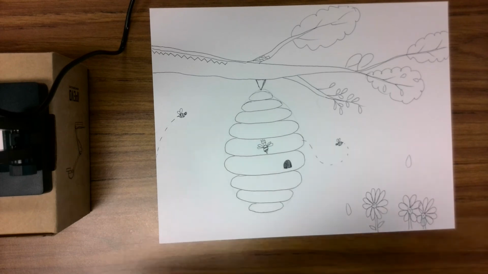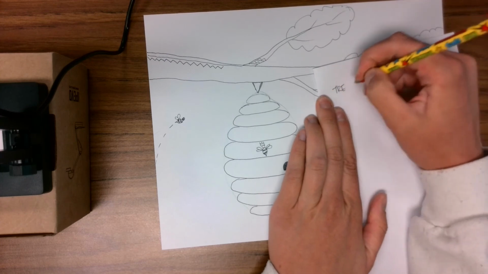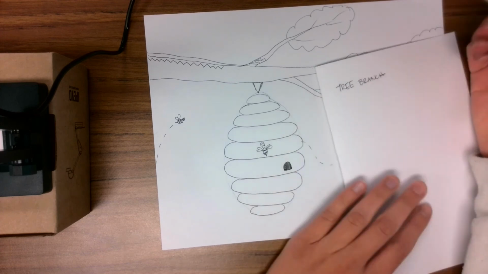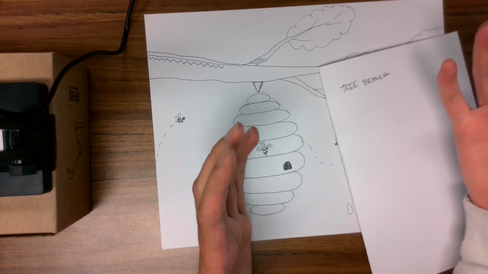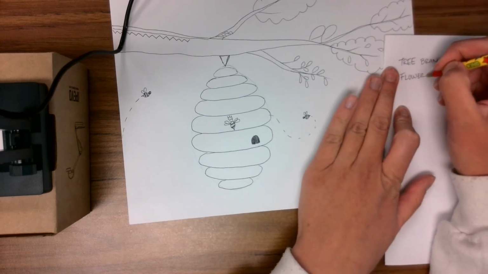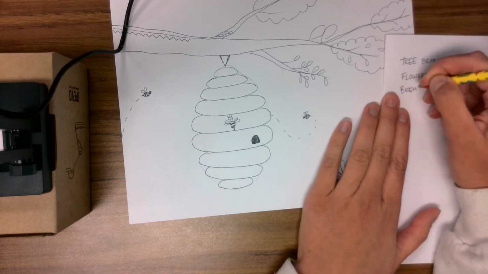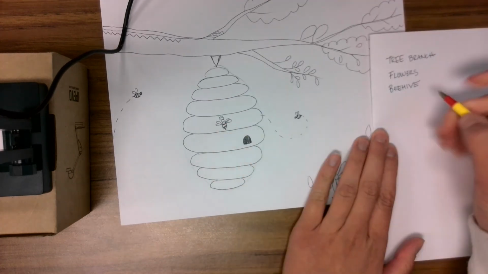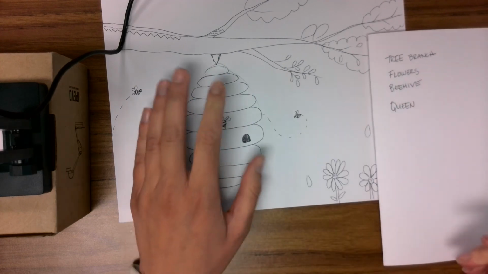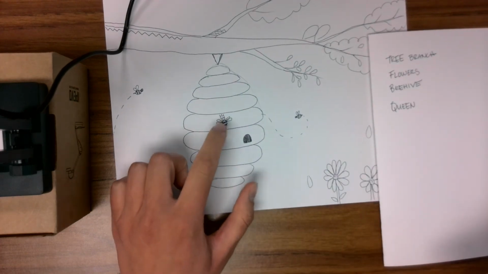I'll write the kind of things I expect to see on this. I want to see a tree branch, or something that it's connected to, because it can't just float in the middle of the air. I want to see flowers. I want to see a beehive, and we learned how to draw a beehive. I want to see a queen bee somewhere in it. But you know, the queen bee usually stays in the hive. She doesn't go out unless she's looking to make a new home. So she should stay near the hive.